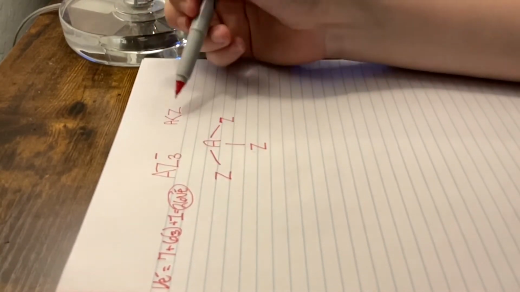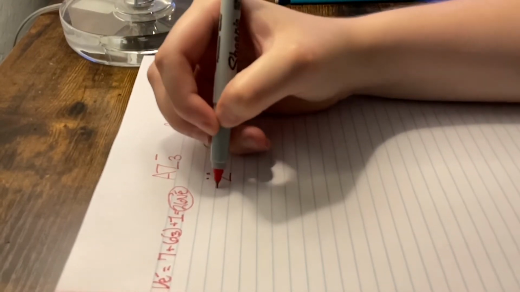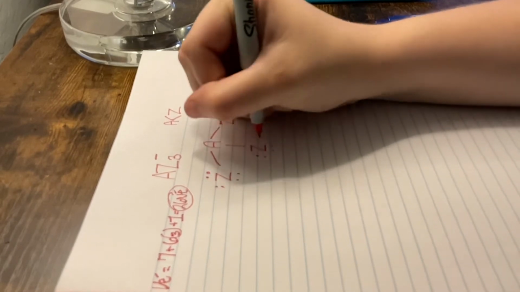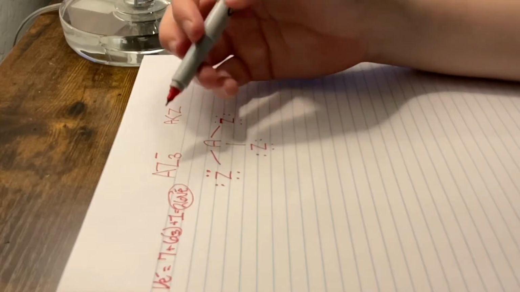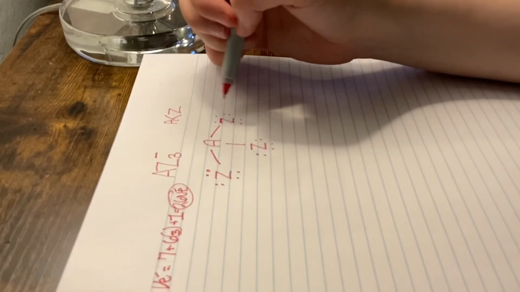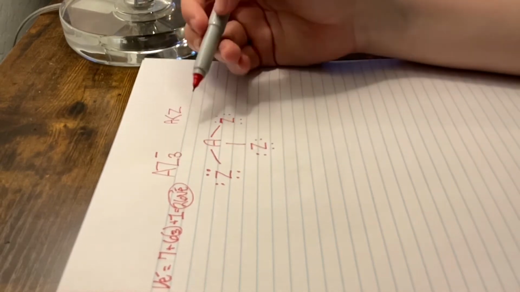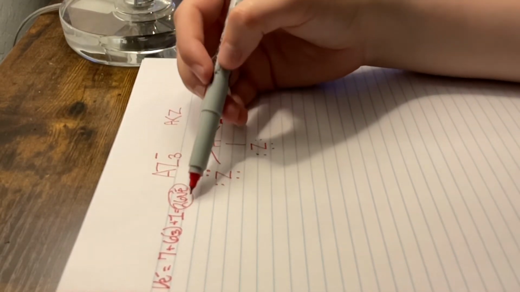Alright, and we're gonna put our 3 Z's on there. And then we're gonna start filling in our octets. It's faster like that. Alright. So these are all full. They all have their octets. We have 24 valence electrons if we add these all up. We need 26 though.